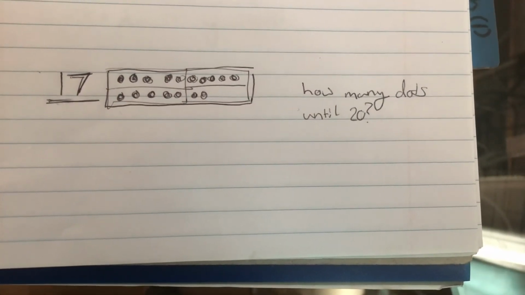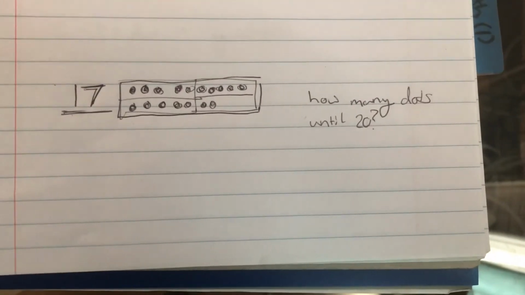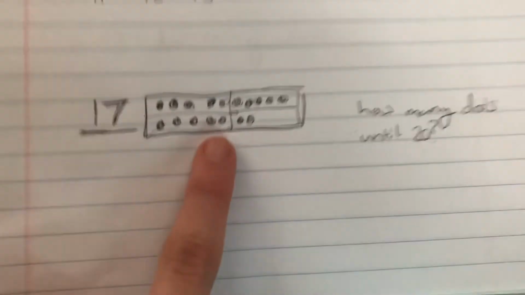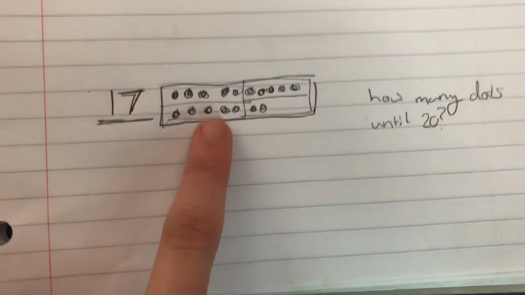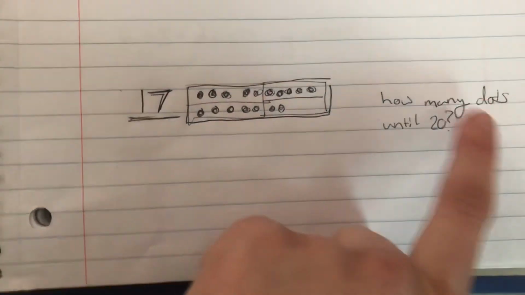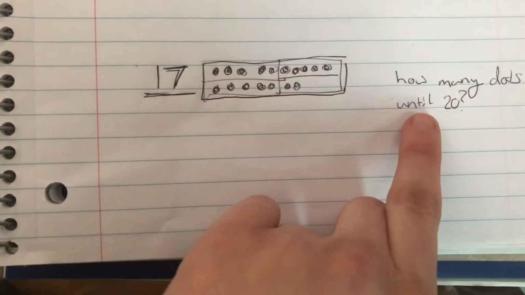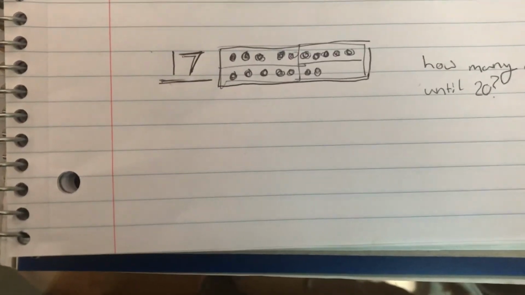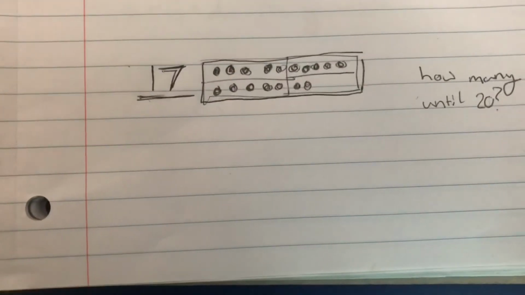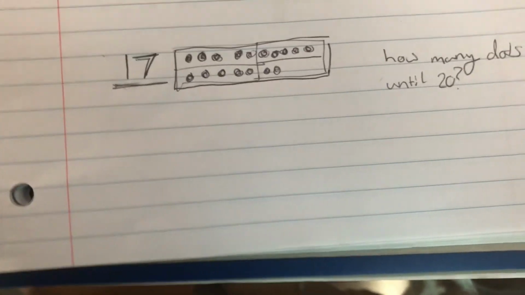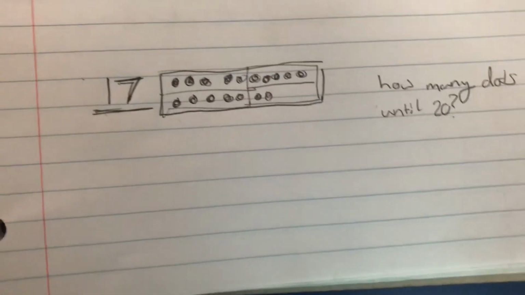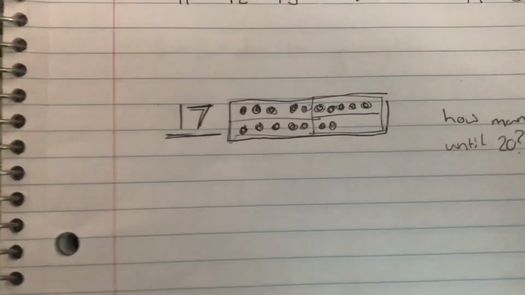Now that we've done that work together, I want us to think about the number 17, written here with a little tiny 10 frame of 17 here. And I want us to think about the question, how many dots until 20? How are you going to figure that out? Are you going to use the 10 frame? Are you going to use a number line? Are you going to count on? How are you going to find how many dots until 20?